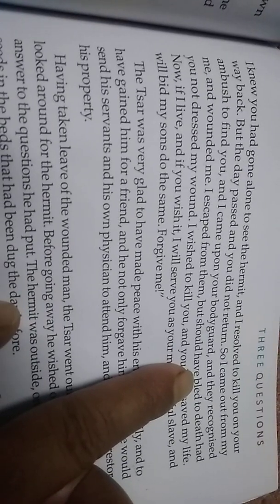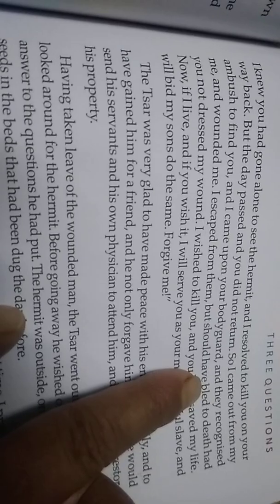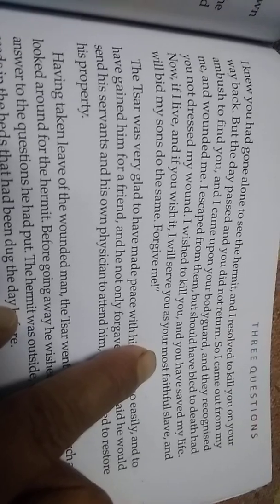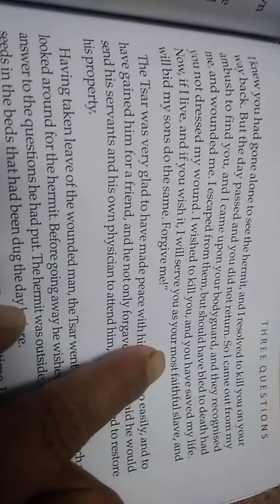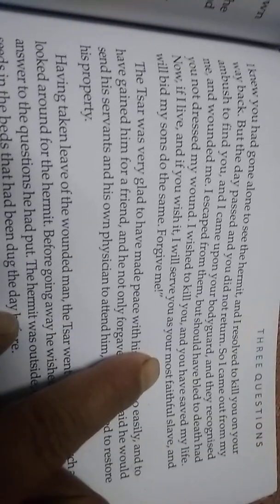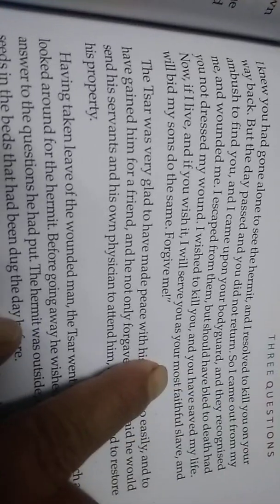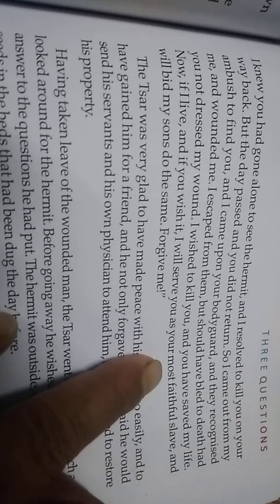On the way, if you do not rest him properly, if you do not provide him all sorts of facilities there, he might die. So the man was saved by the one whom he actually wanted to kill. So in that circumstance, he wants a promise from the king, from the Tsar. What? That he will serve him most faithfully throughout his life.